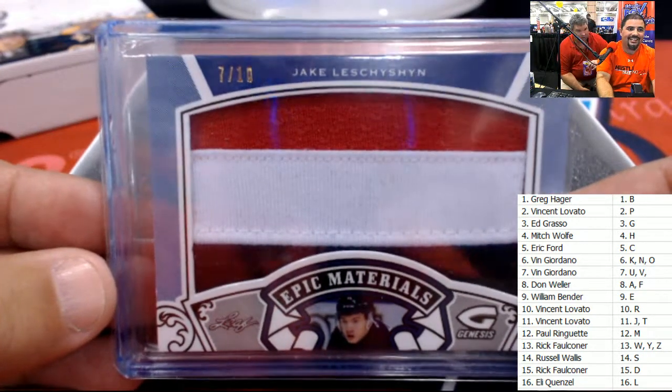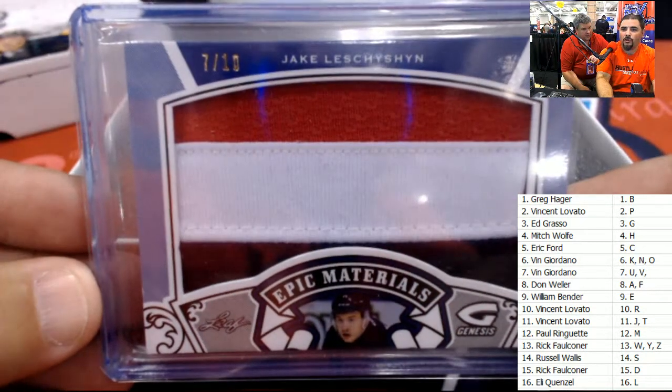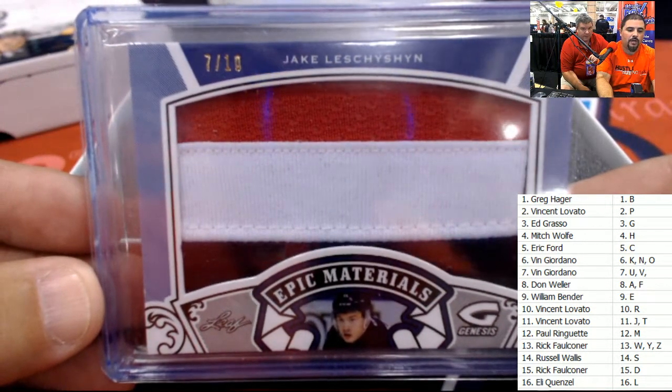I love the swatch, though. That's sick. Yeah, that is awesome, man. That is awesome. Letter L there. Eli, that one will be coming out to you, sir.